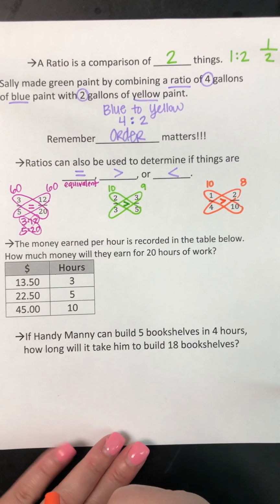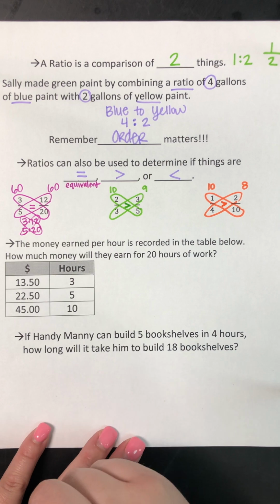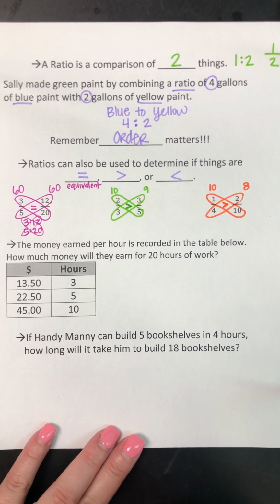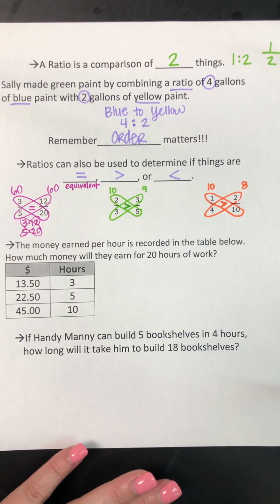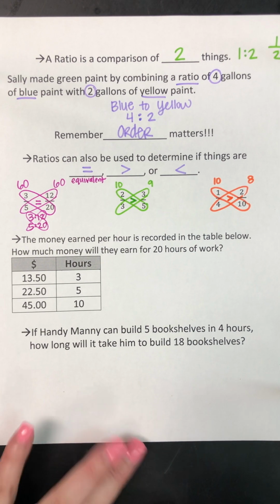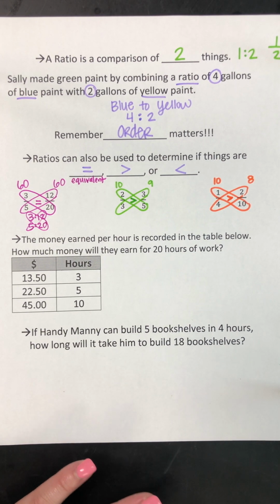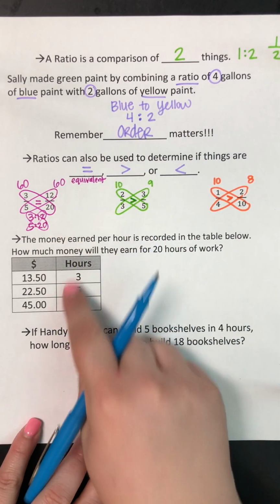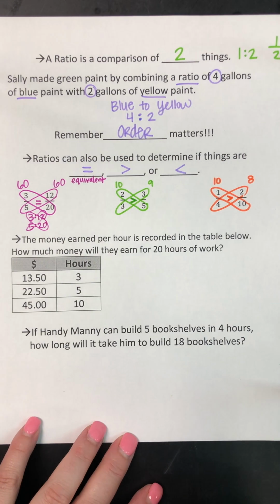All right, and then you might see the word ratio set up like a proportion. It says the money earned per hour is recorded in the table below. How much money will they earn for 20 hours of work? In this case, we're still just comparing two things. We're comparing money and hours.